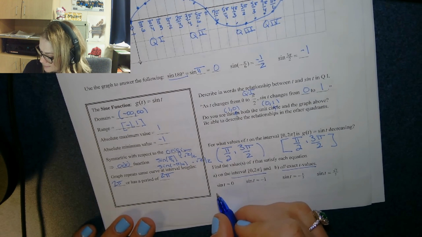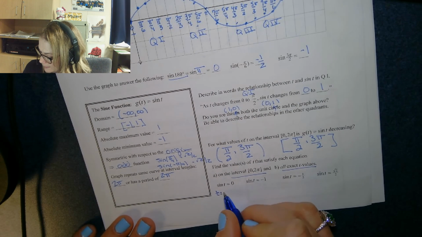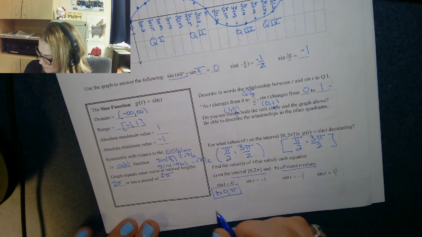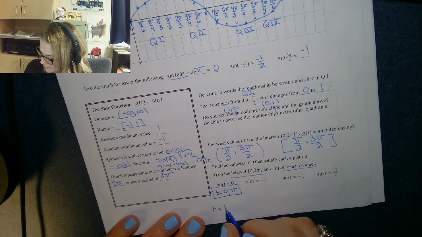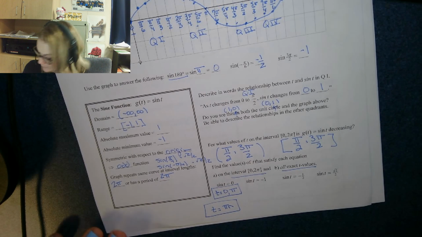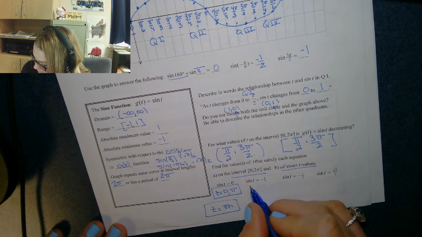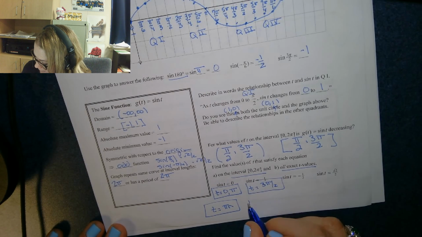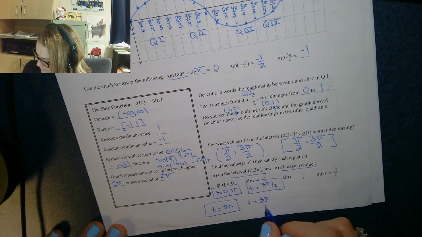So where's sine 0? It is 0 at 0 and pi. And those differ by a pi, so to write this effectively, I can just say pi n. Every pi n, this will happen. Where is it negative 1? This is just at 3 pi over 2. And so you just got to cycle that by the period.